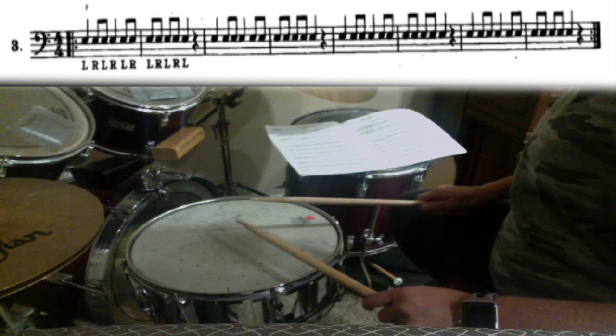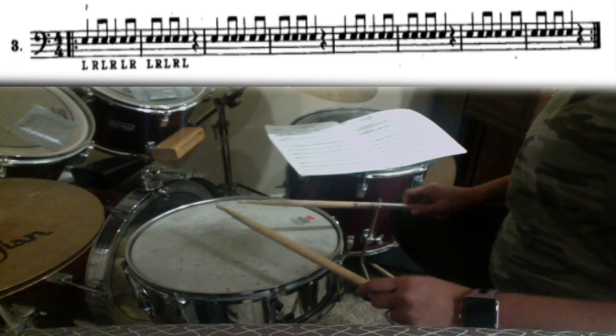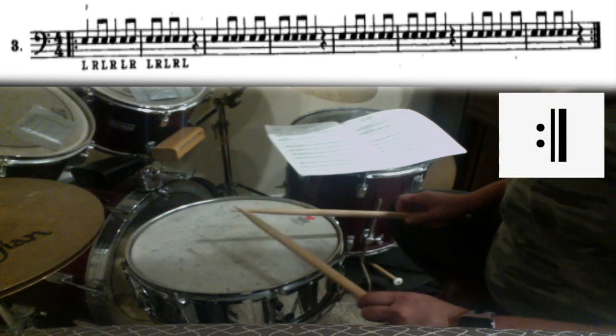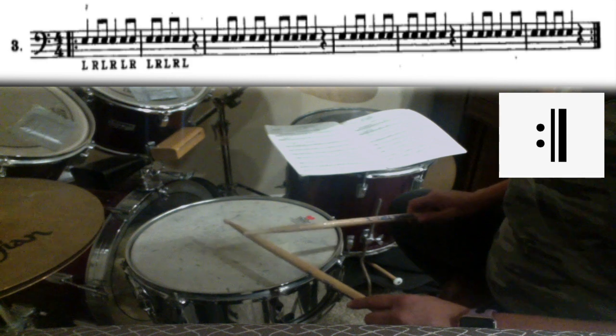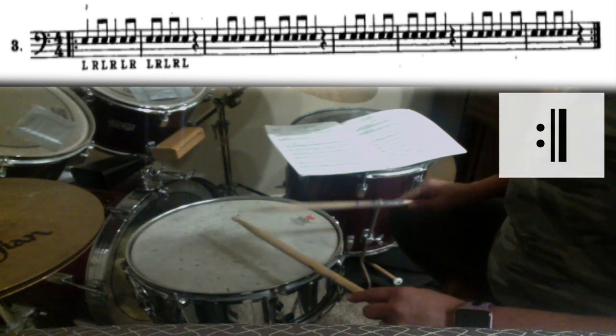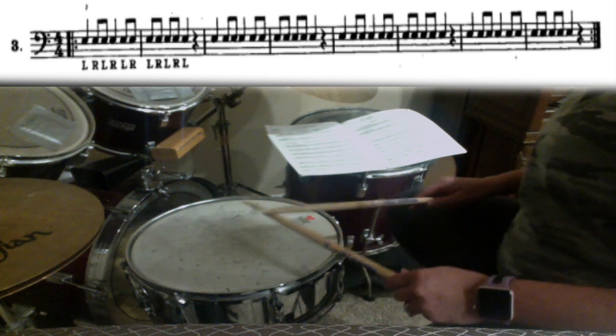Song number 3. Again, it says it's in 4/4, so we're going to count to 4. But there's also a repeat sign at the beginning and the end of the line. So we're going to play all the way through the song, and then we're going to go all the way back to the beginning where the repeat sign is, and play through it again. Let's read through it first, and then we will play through it. Here we go. Reading it.